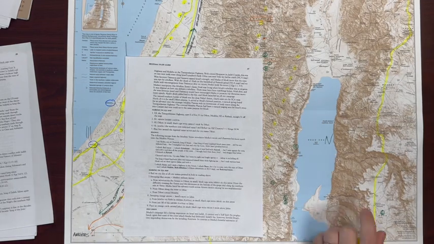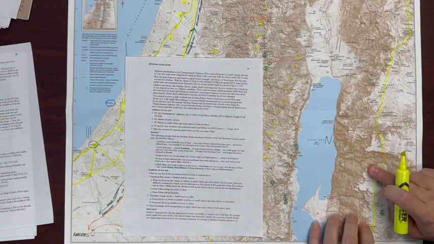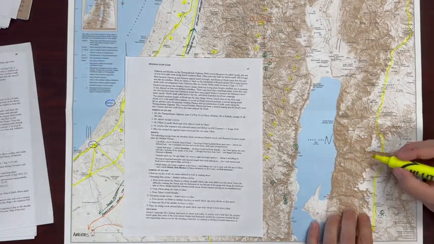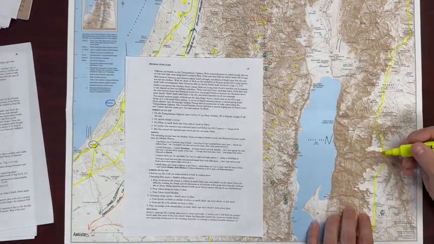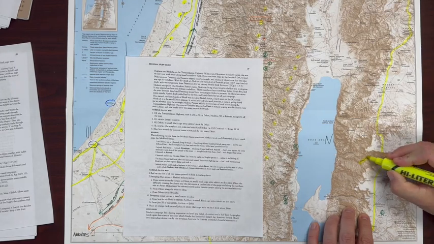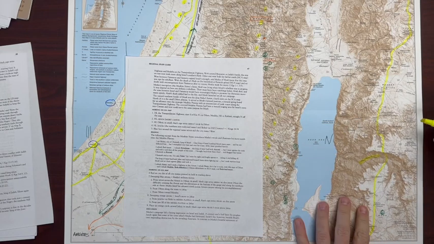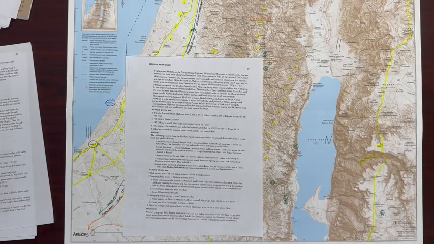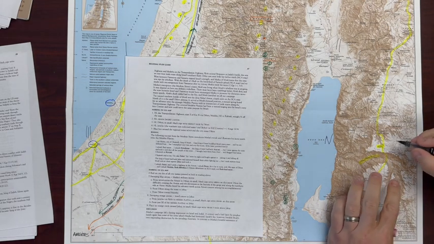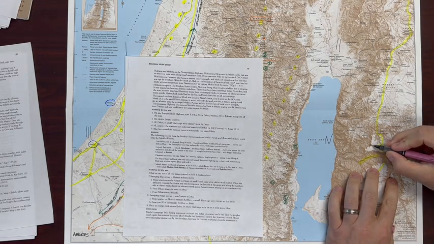We're going to highlight the Arnon Canyon, which is right here by Dibon. It says Arnon Mujib Canyon. Highlight Dibon. And in small black caps, write Mesha's base. Okay.